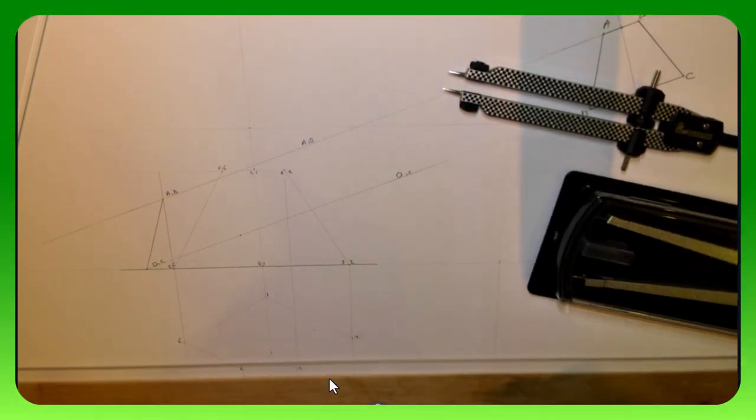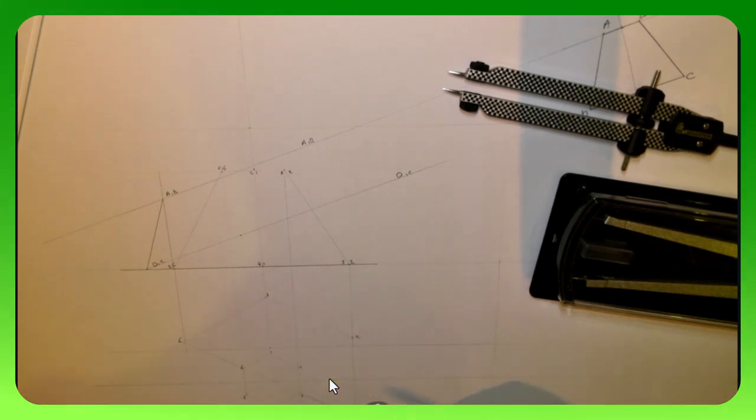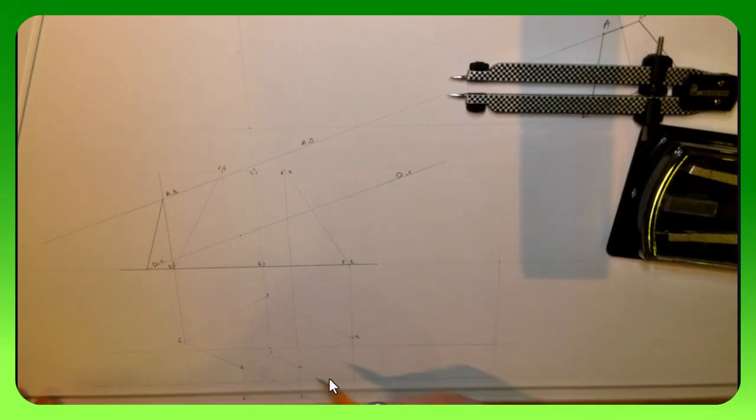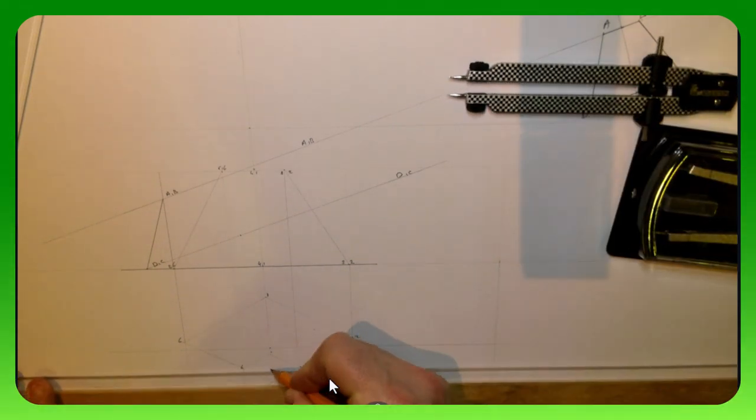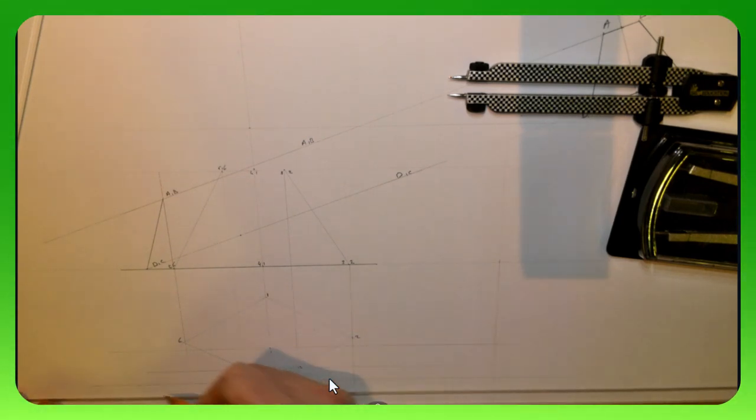So now back to my plan and just put in those lines going through it. And the front edge, which is edge D, and the two top edges then, we have B is the one at the back and A is the one there at the front.